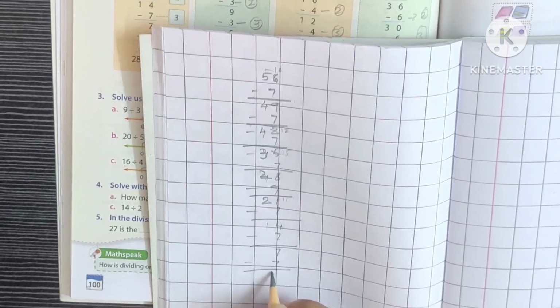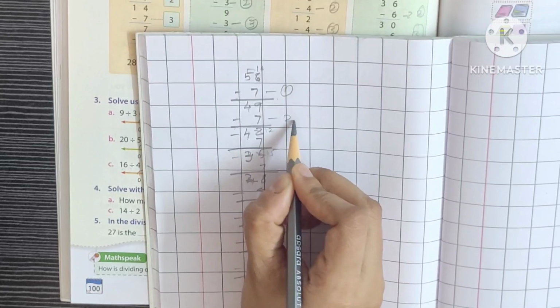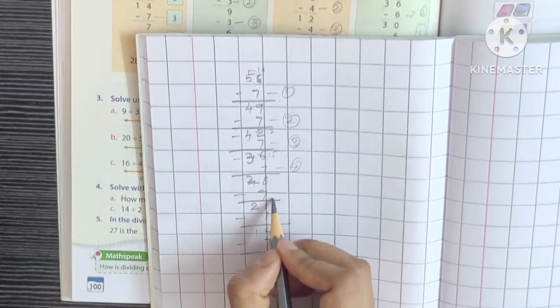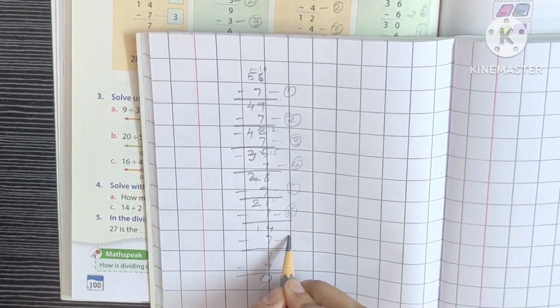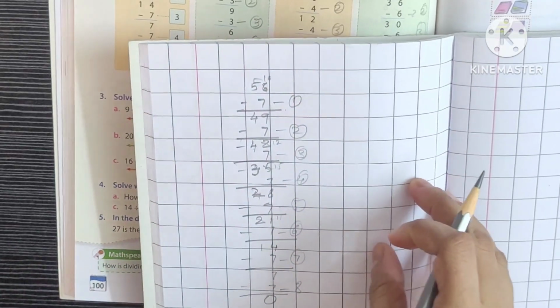Minus 7 is 0. Now we have to count: 1, 2, 3, 4, 5, 6, 7, 8. Answer is 8.